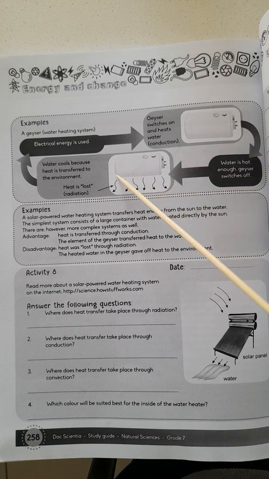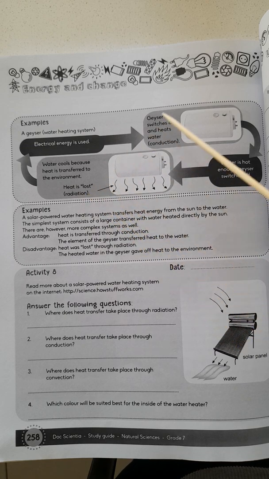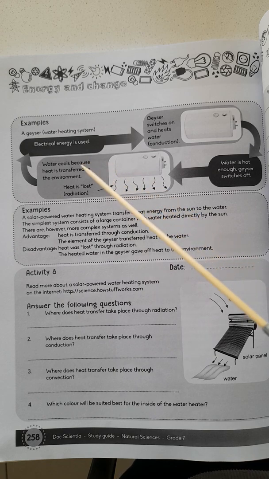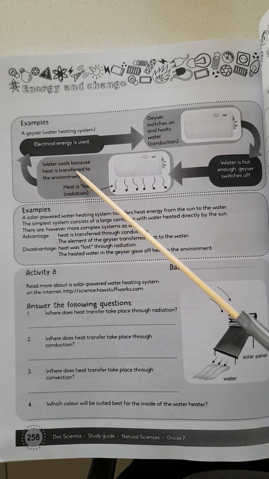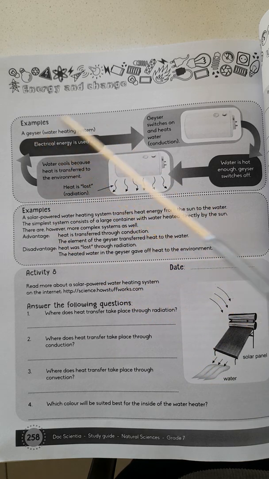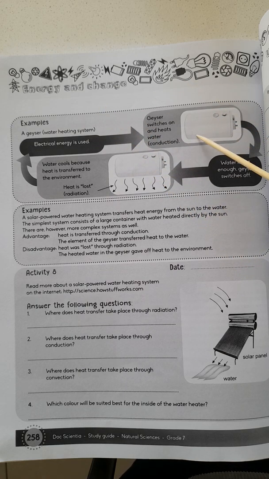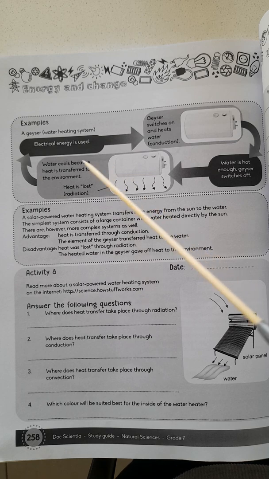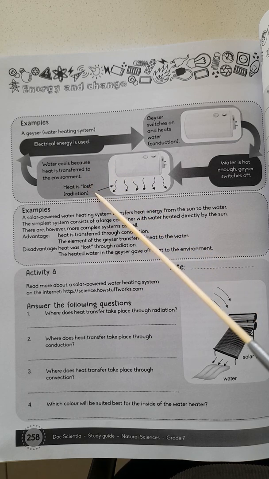But now, through radiation, okay, we heat the geyser by conduction, and then through radiation, we lose the heat, right? And the water cools down. And this is the example of heat gain and heat loss. This part is heat gain by conduction. Here is heat lost by radiation.